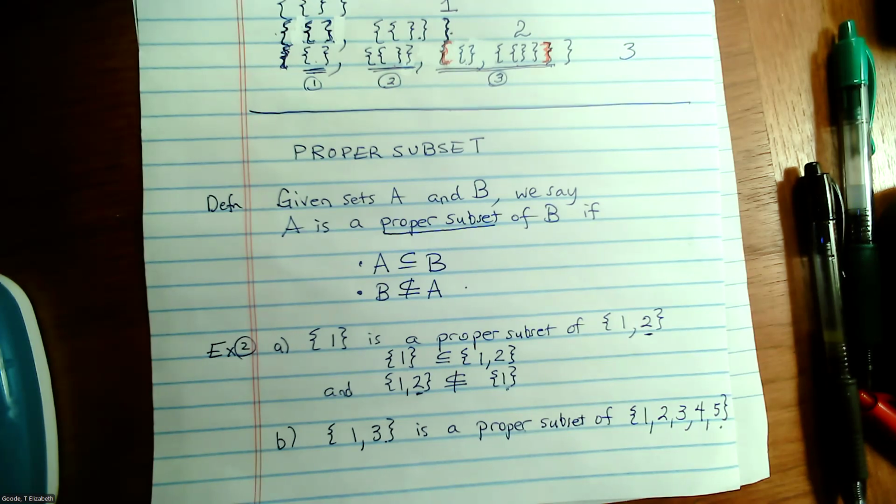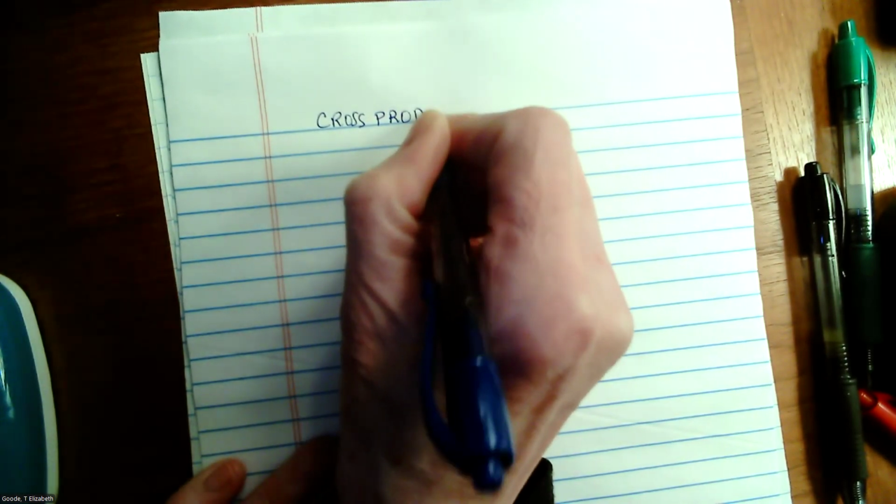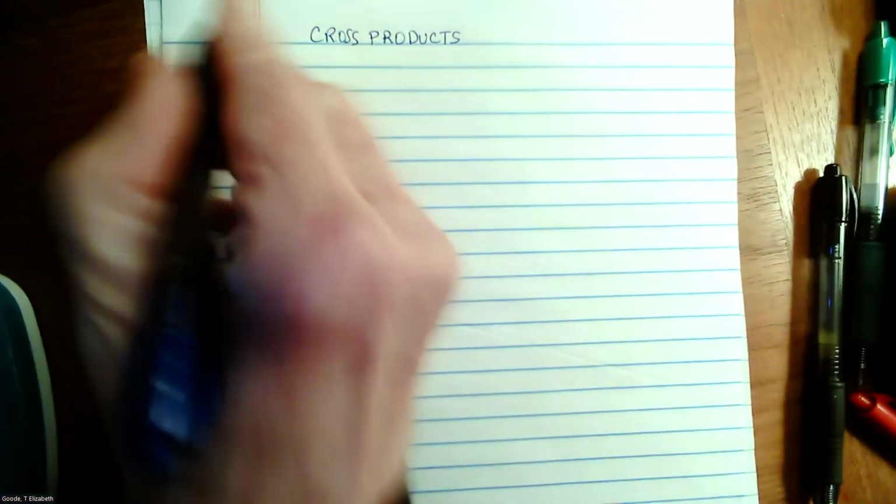Yeah, okay. The cross product is really fun, and it's quite easy. The elements look like ordered pairs. All right, so let's just look at an example.